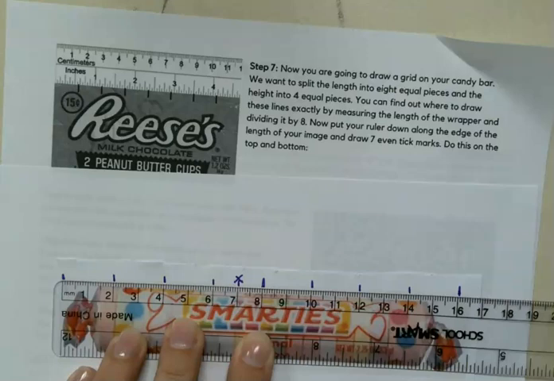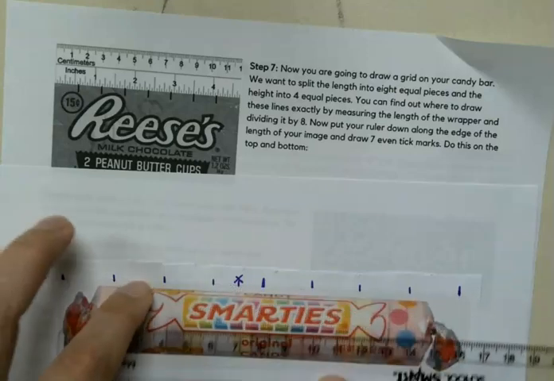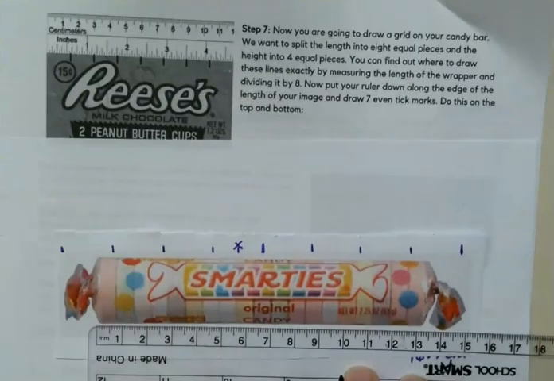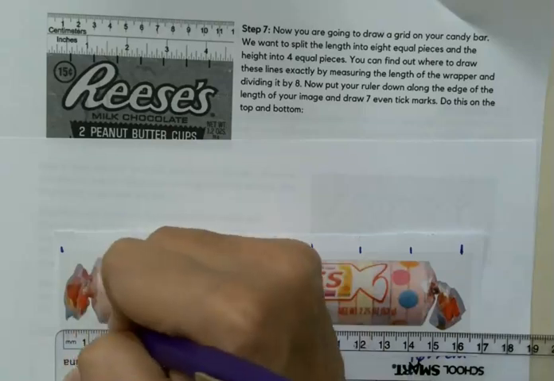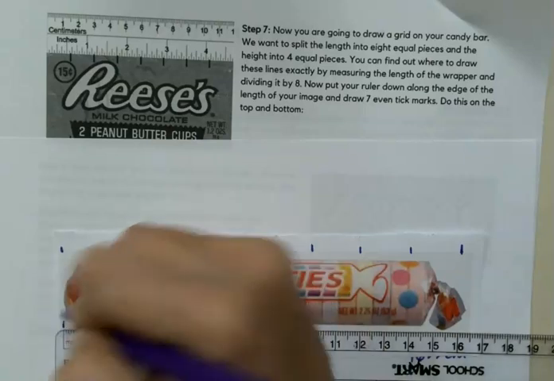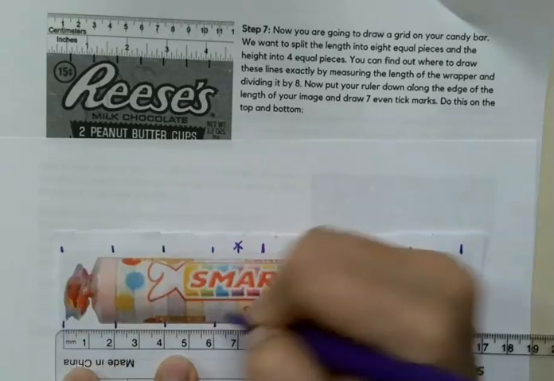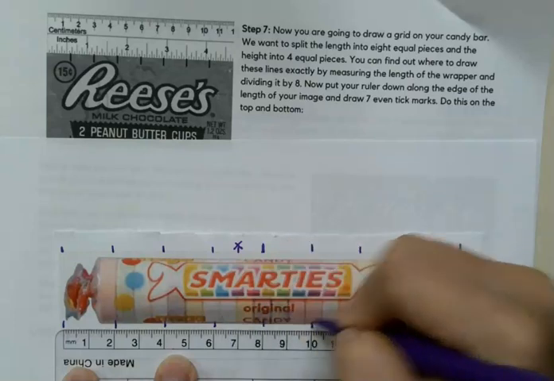Okay. I'm going to do the same thing on the bottom part of that picture. So line up again, approximately with the end of my picture, and every 2 centimeters, I'm going to draw a line.